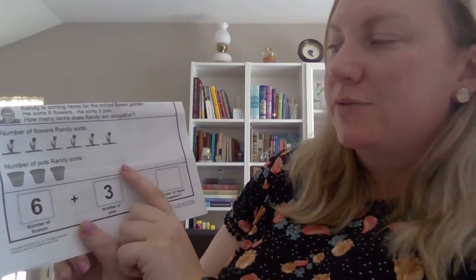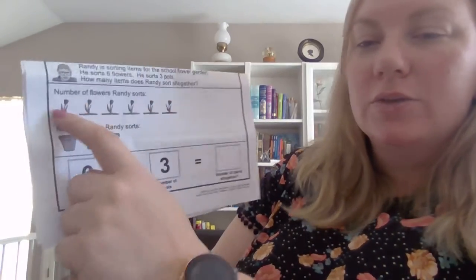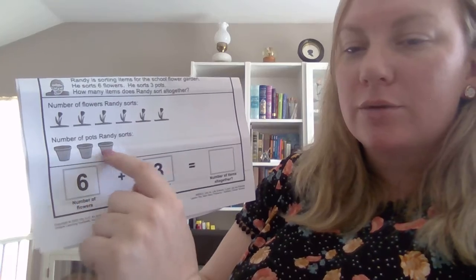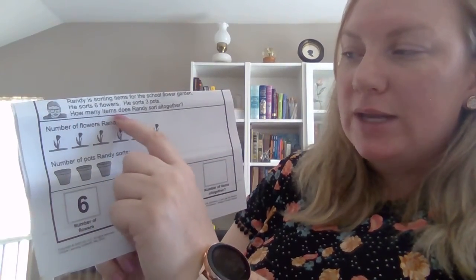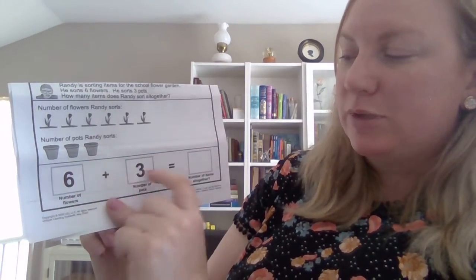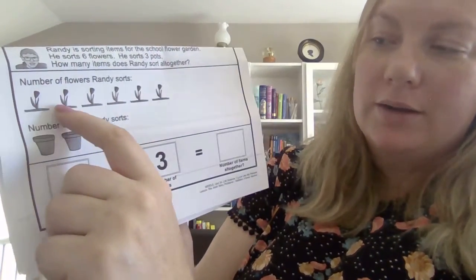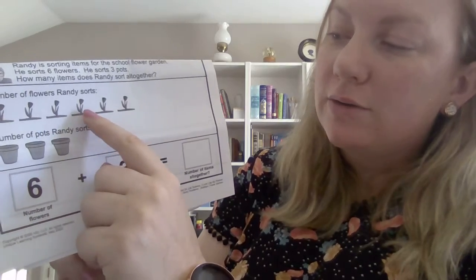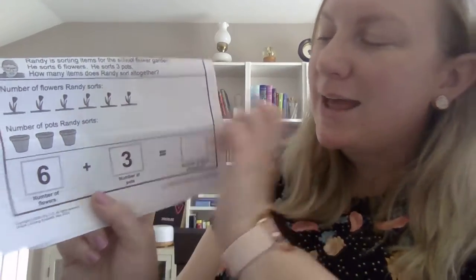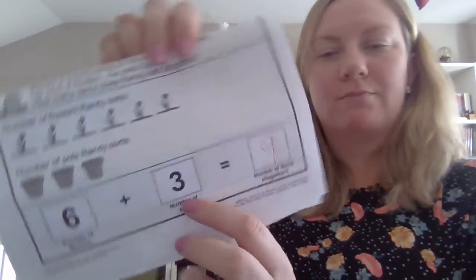All right, our last equation in this packet, our friend Randy is back. Randy is sorting items for the school flower garden. He sorts 6 flowers and he sorts 3 pots. How many items does Randy sort all together? 6 plus 3, let's find out. 1, 2, 3, 4, 5, 6, 7, 8, 9. 6 plus 3 equals 9.